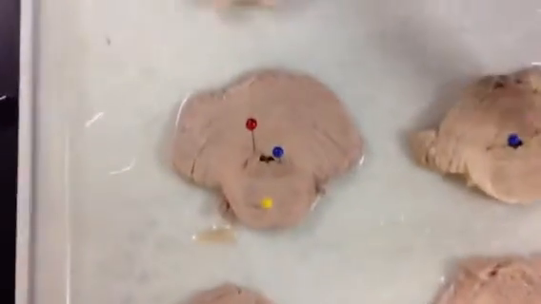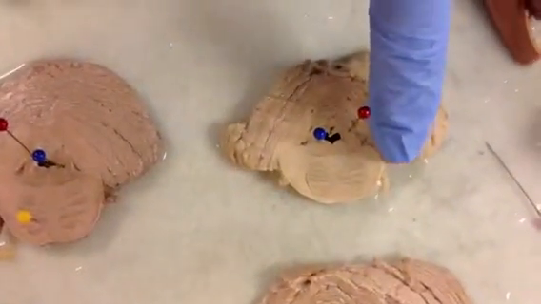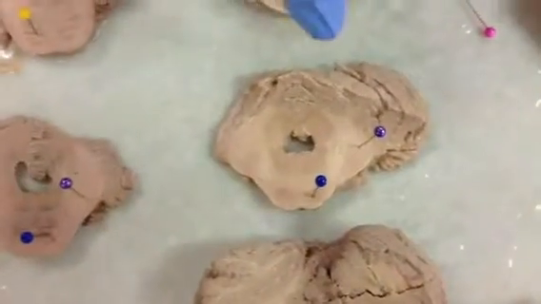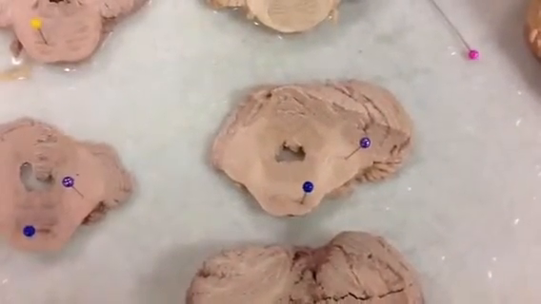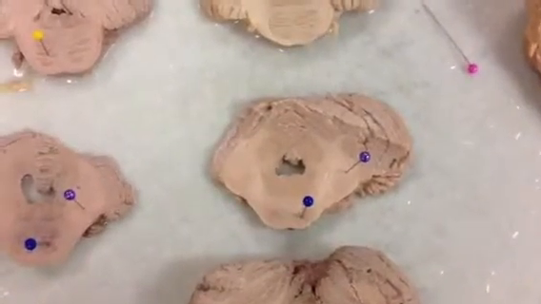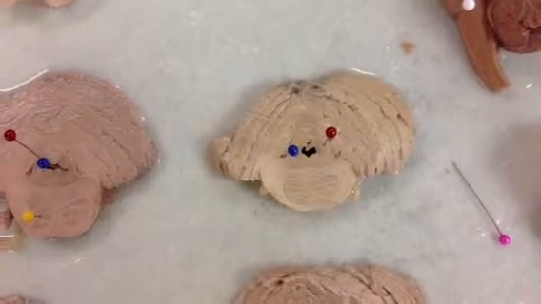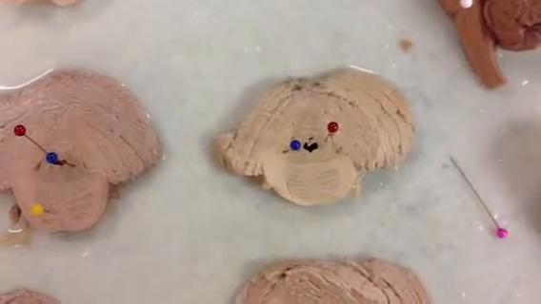Like you can see a better separation, especially on this one, between the cerebellum and the pons. Compared to here, yeah, where there's no separation between the two. So caudal pons is going to be more continuous with the cerebellum, whereas rostral pons has a more definitive line between the cerebellum and the pons itself.